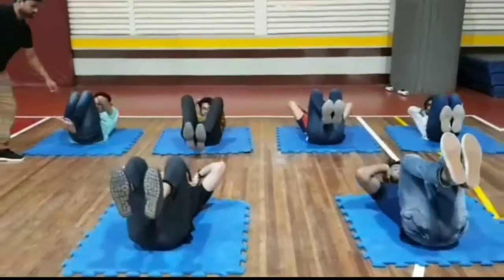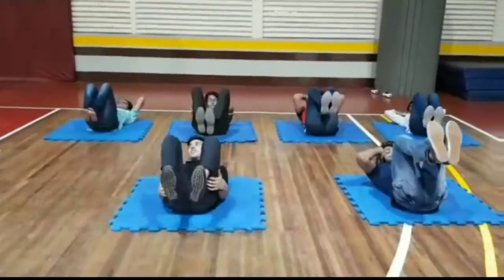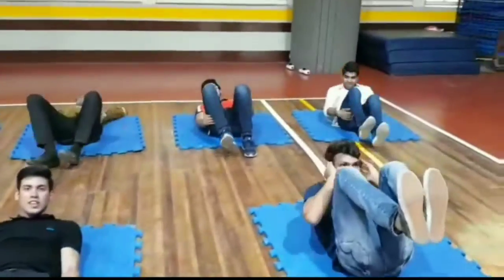This video, prepared by the members of Group 7, deals with the rectus abdominis and the external oblique muscles. In the first scene, a demonstration of the exercises for both muscle groups is shown.